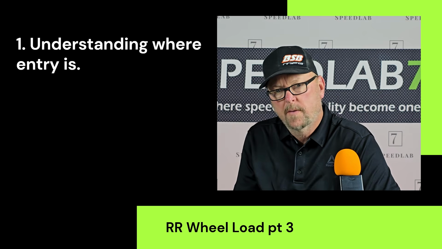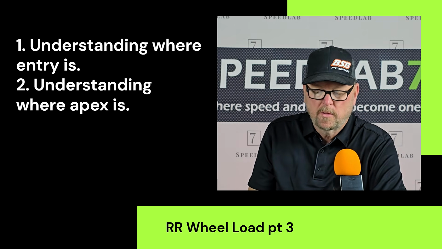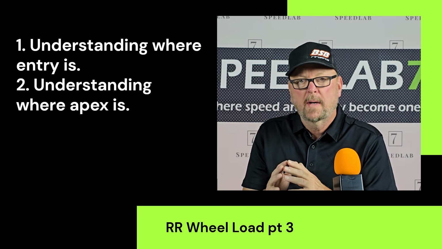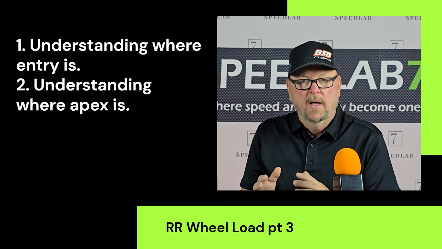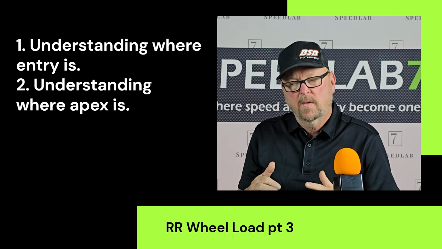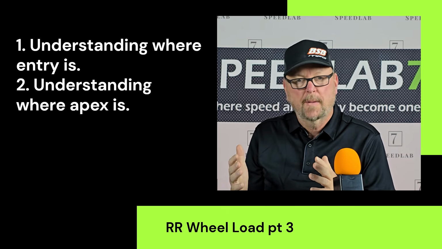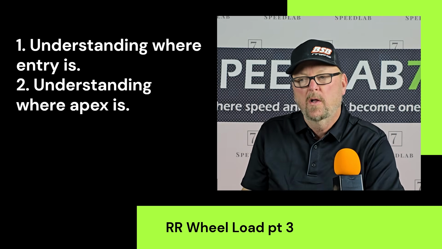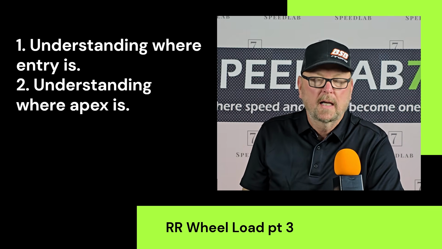Okay, number 1. Number 2, understanding where apex is. So what am I saying about apex? Well, isn't apex entry when I turned in? For some people it may be, but apex happens deeper in the corner. This is where the car is going to make that final transition from the arc to the straightaway. It's going the other way.